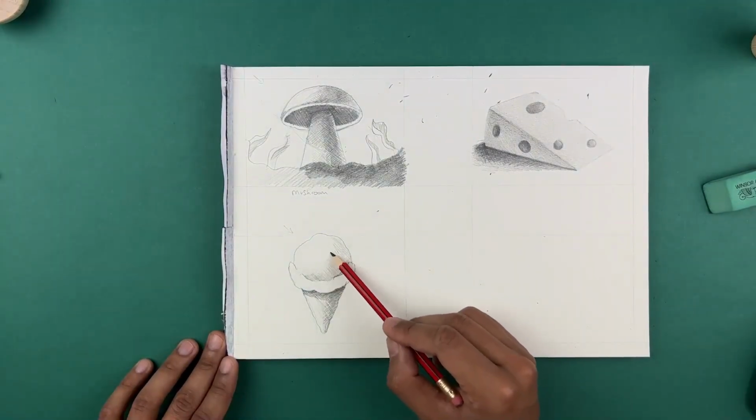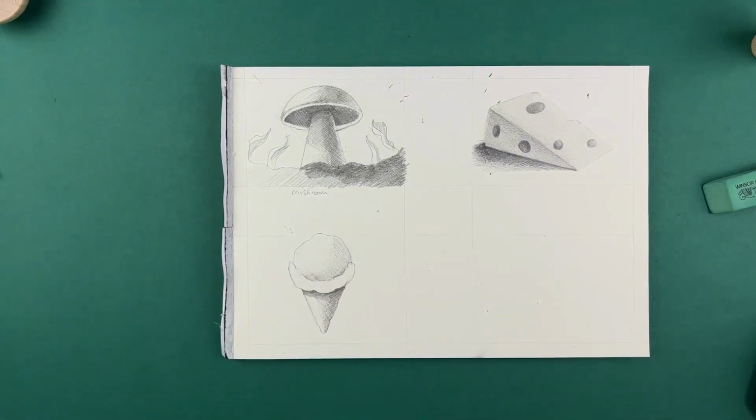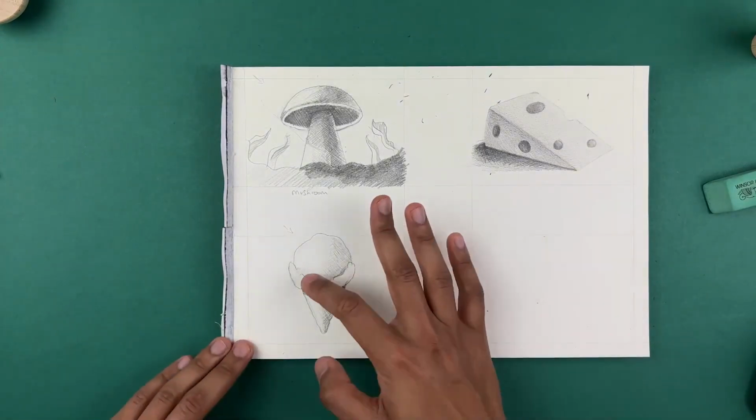Good thing with this, because it is ice cream, it doesn't have to be perfect, as there's going to be shapes here and there. So what I'm going to do, I'm just going to go in and give this a little smudge.